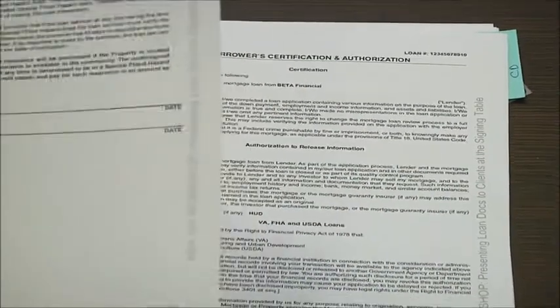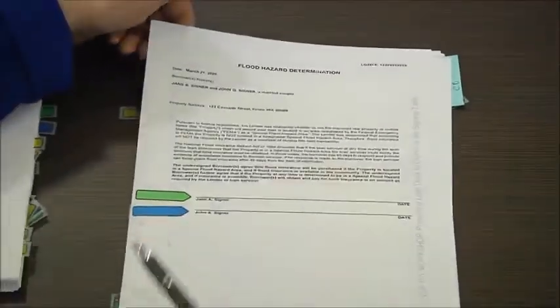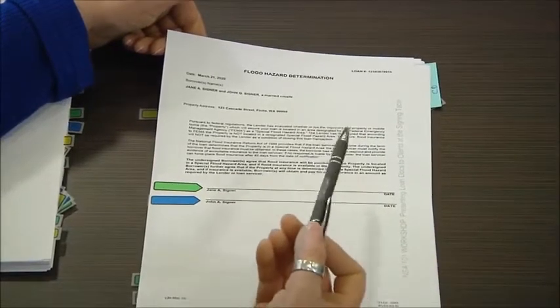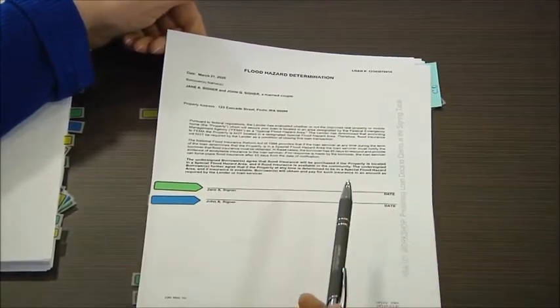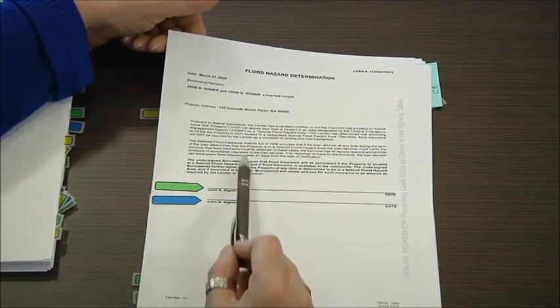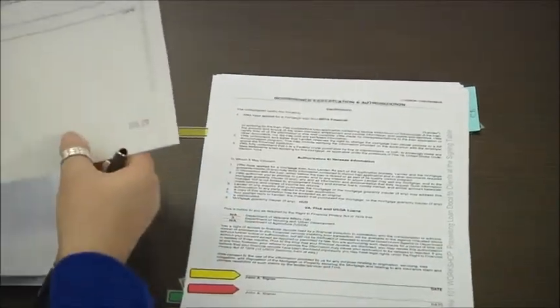But if you just say this alone, this determines whether or not your property is in a flood hazard zone, that's enough to say. If they need more information, have them read the document. Okay. And then they're going to date and sign, and then hand it back to you.